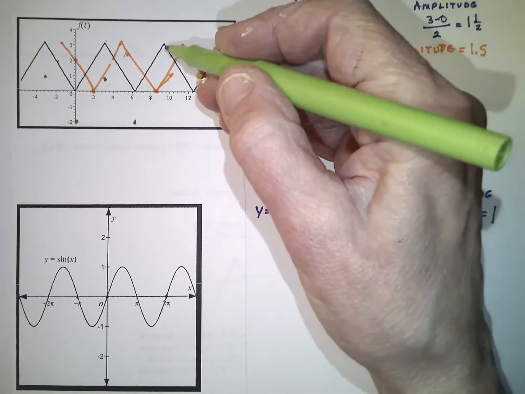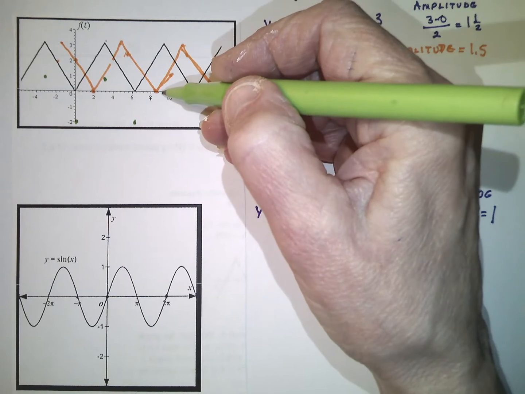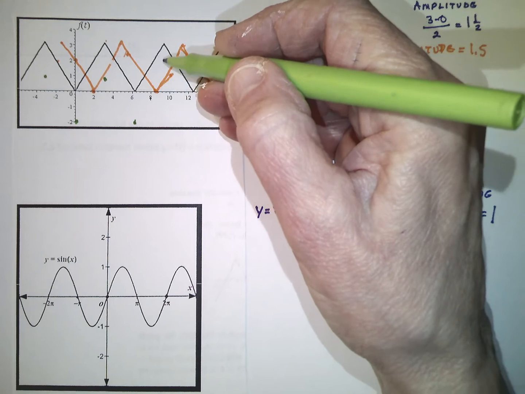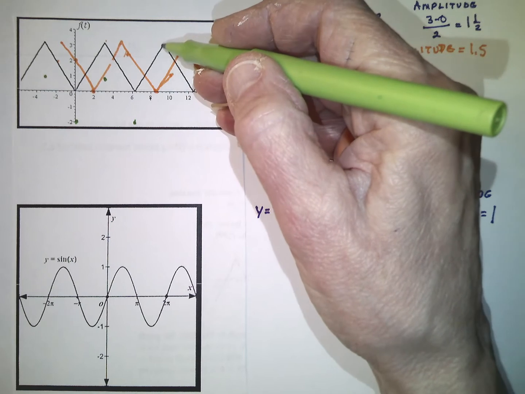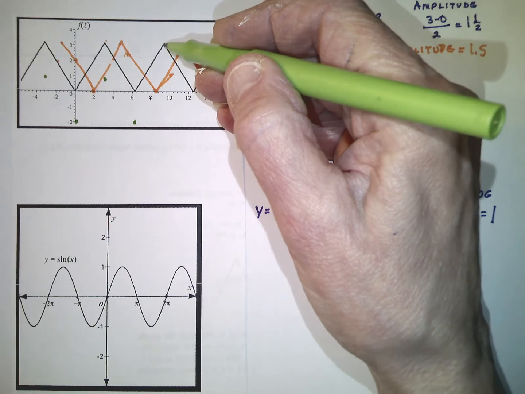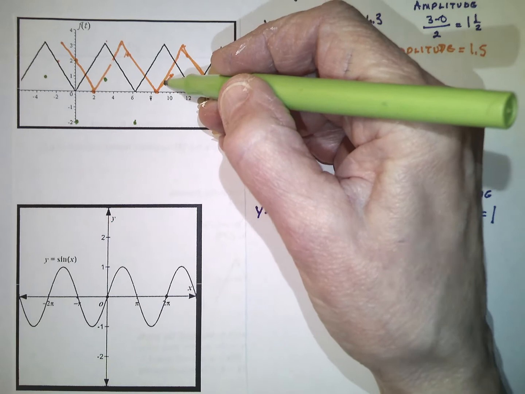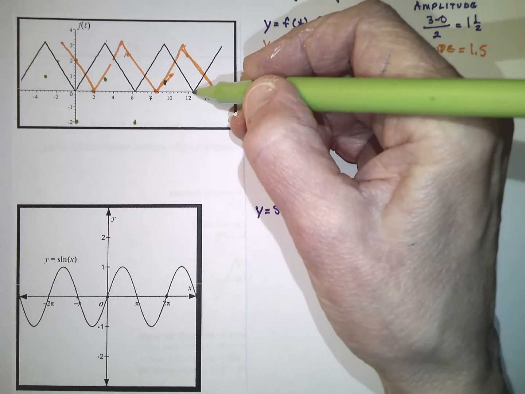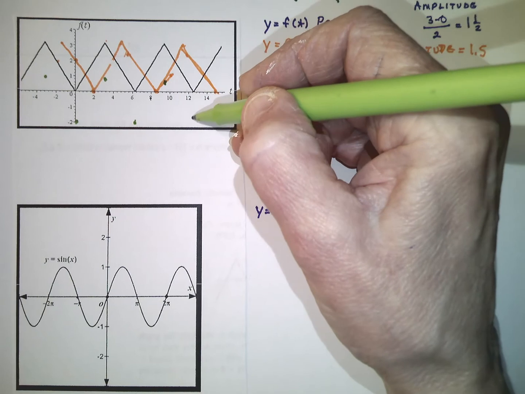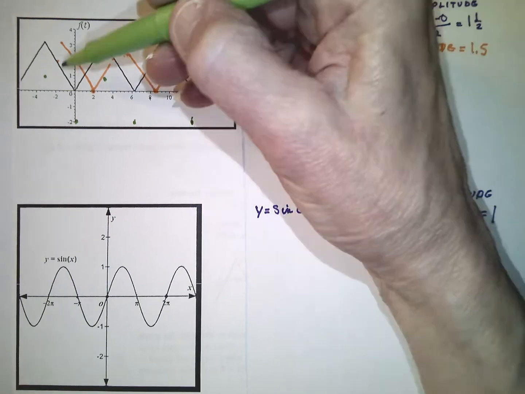When the t values or the input values are about 9.4, it used to peak at 3, it's going to be peaking at 1. Where it used to bottom out at 0, here at 12.6, it's going to bottom out at negative 2.